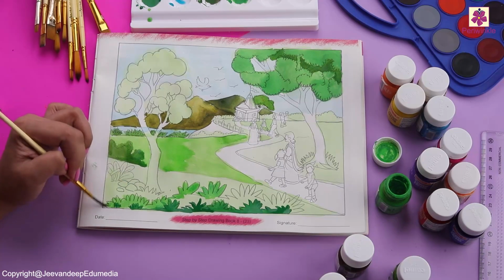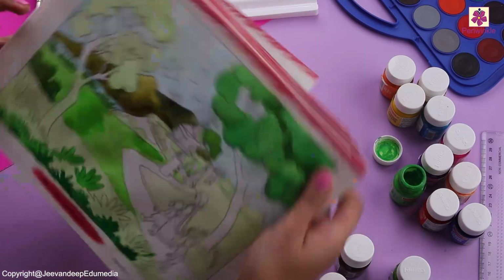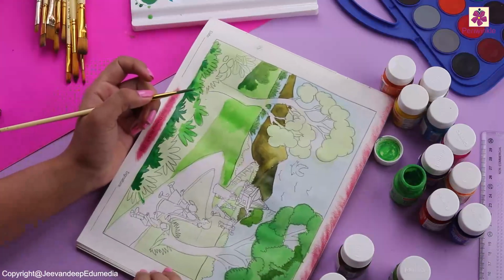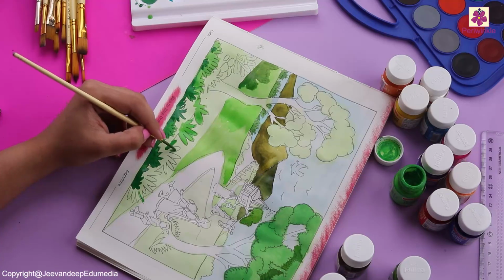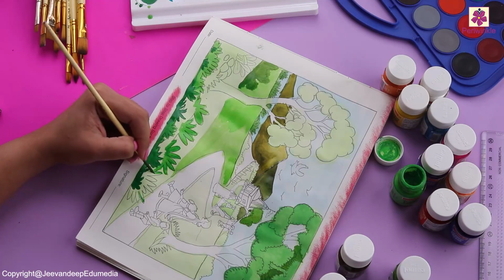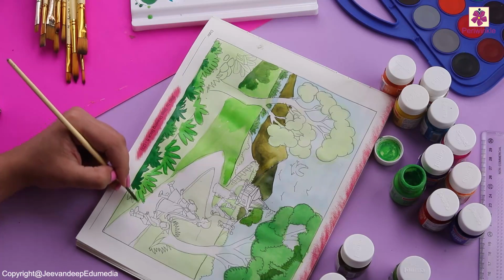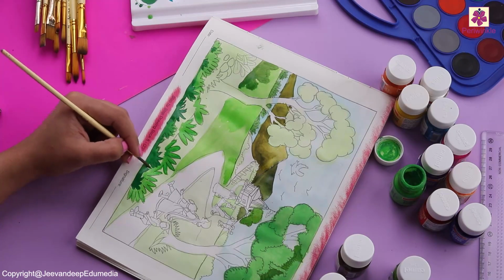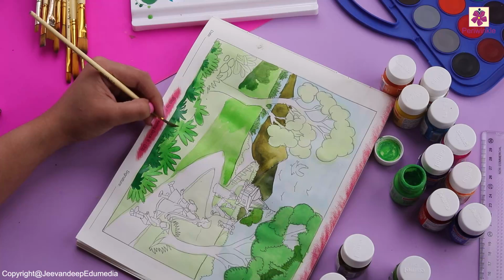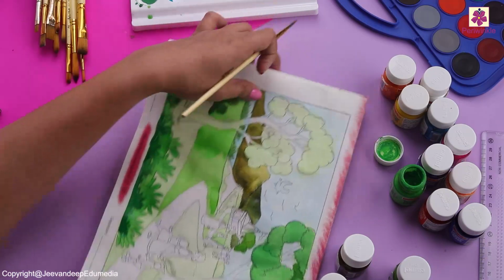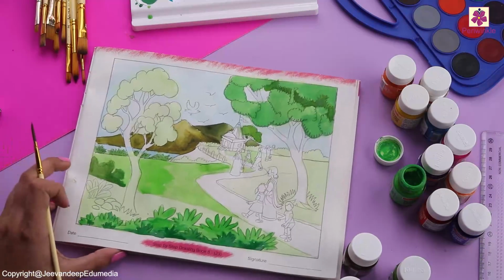Make sure you keep your book in such a way that you do not keep your hand on the wet parts. There are chances that the painting might smudge, so be very careful and try keeping your hand out of the book whenever you're painting. Make sure you move your book in such a way.